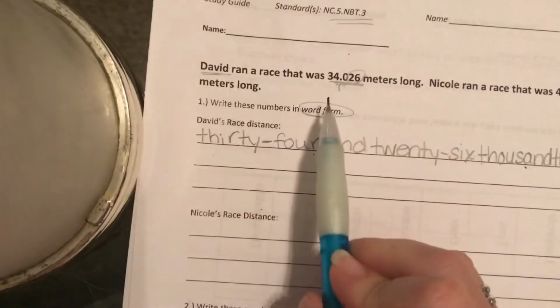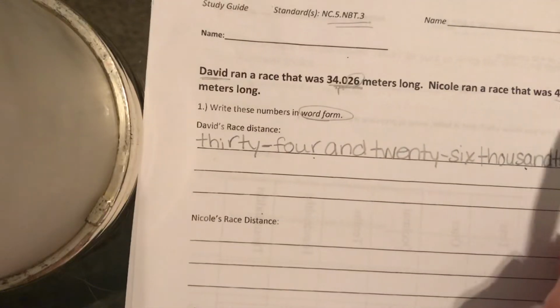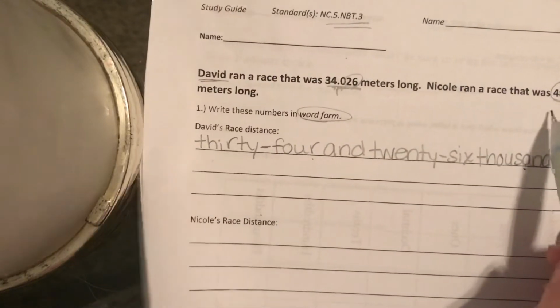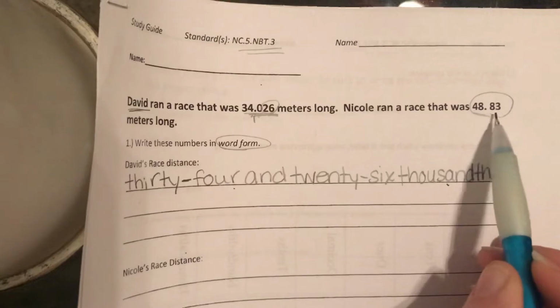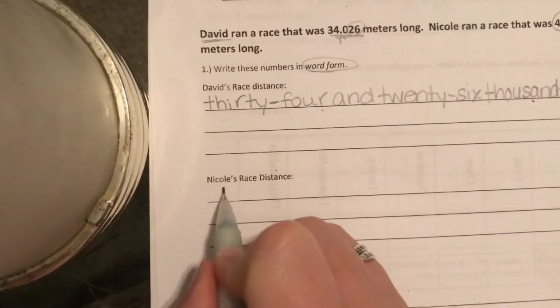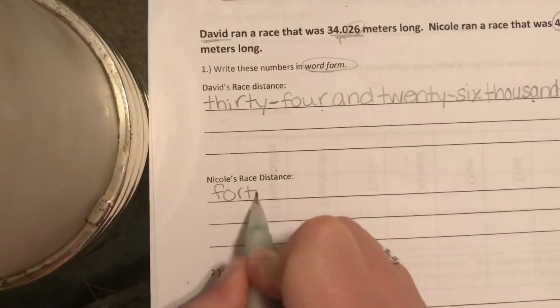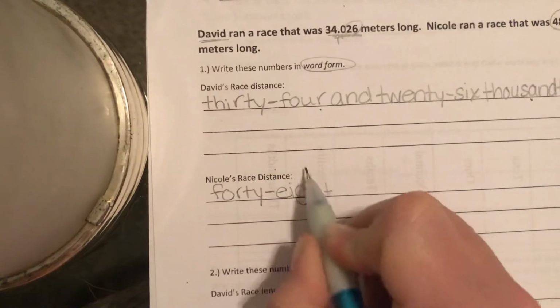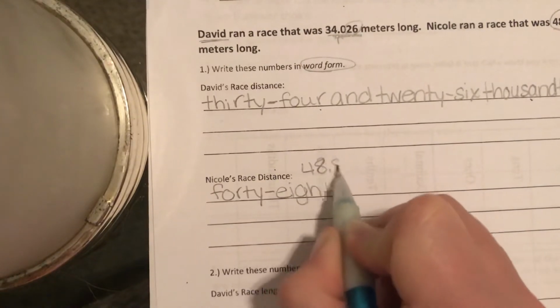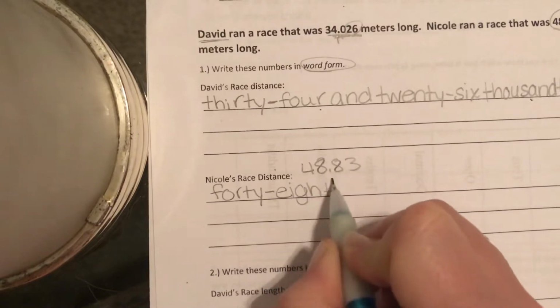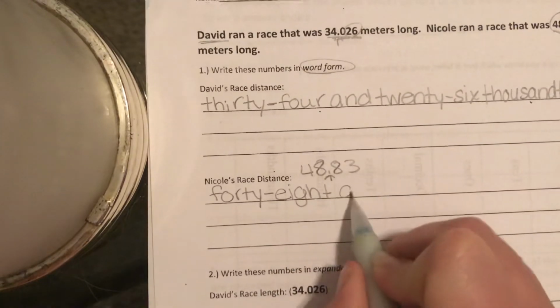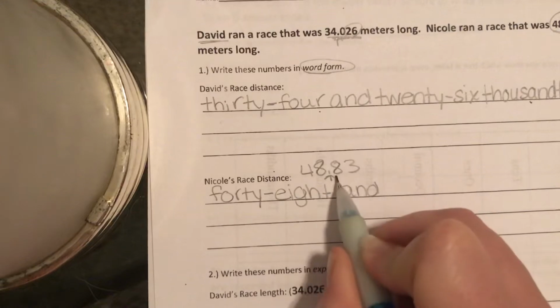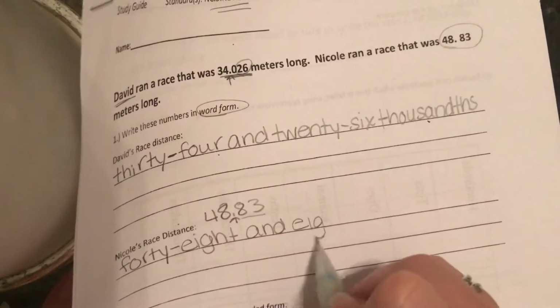Okay, now Nicole, here's her number. 48 and 83 hundredths. So I'm going to do the first part, 48. I'm going to rewrite her number right here. 48, decimal means and, 83.